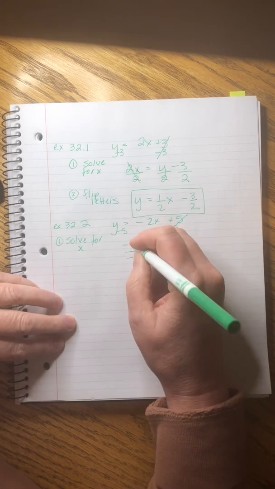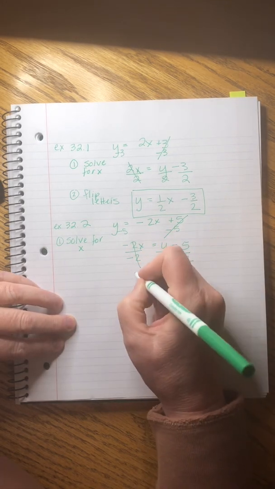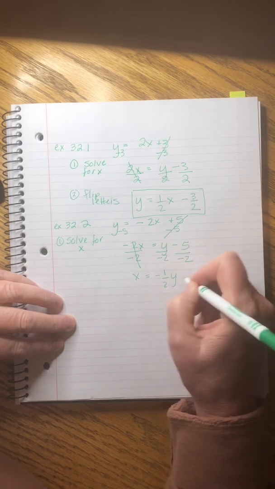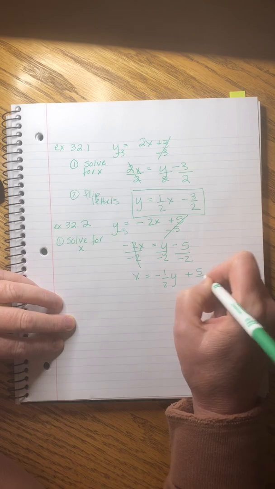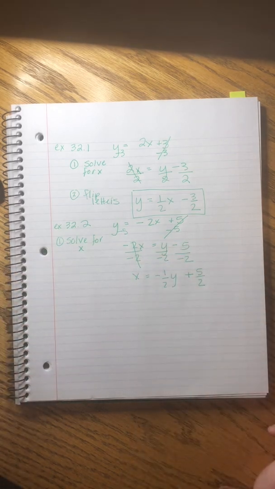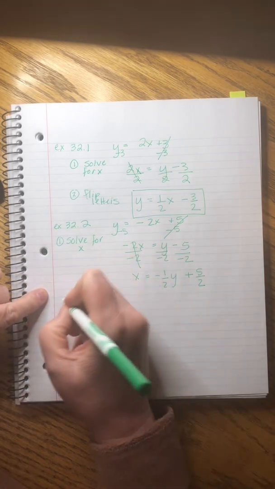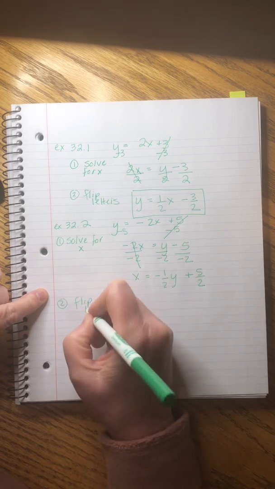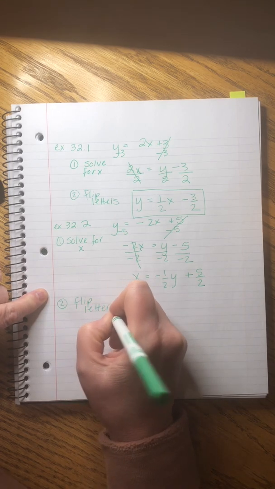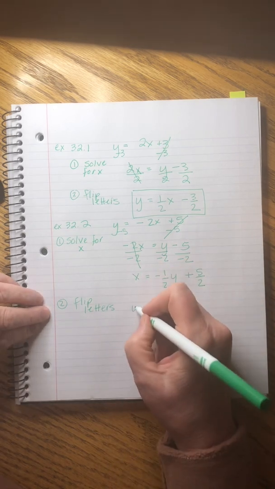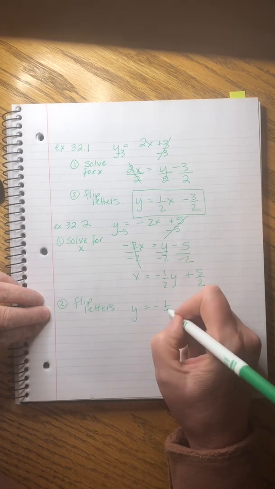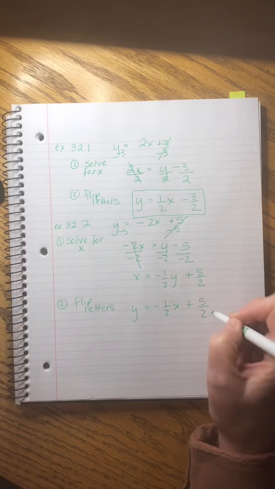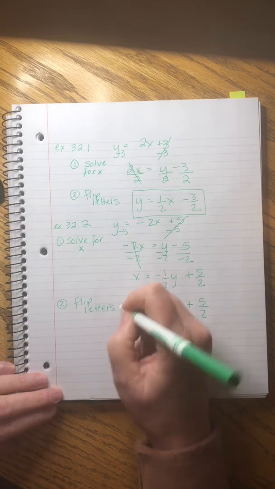And I'll simplify this time because I've got a lot going on here. It'll be x equals minus 1/2 y plus 5 over 2. Lots of drama with the signs. And then 2, flip the letters. That's my shorthand for the long step. So I'll get y equals minus 1/2 x plus 5 over 2. That is correct.